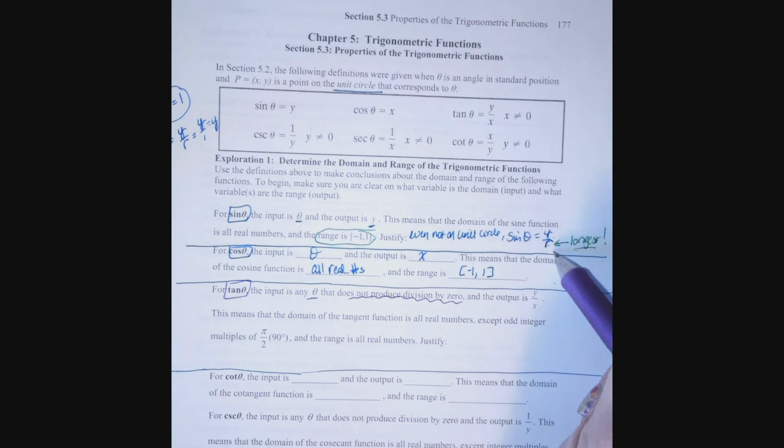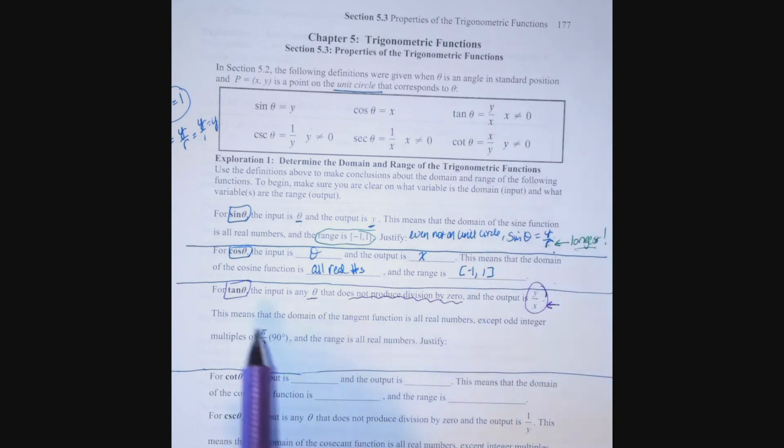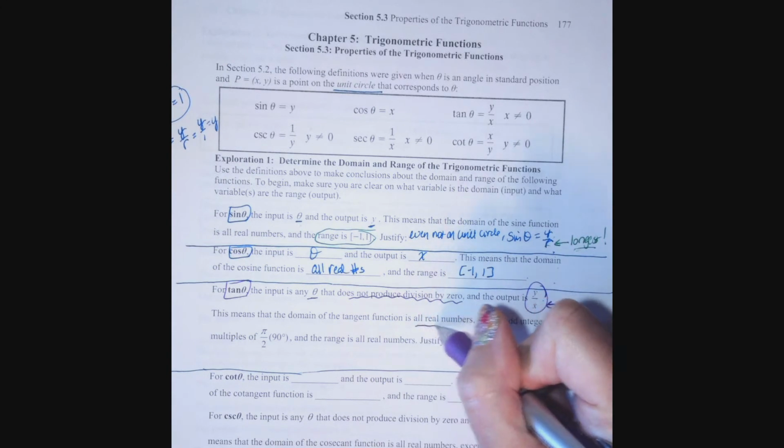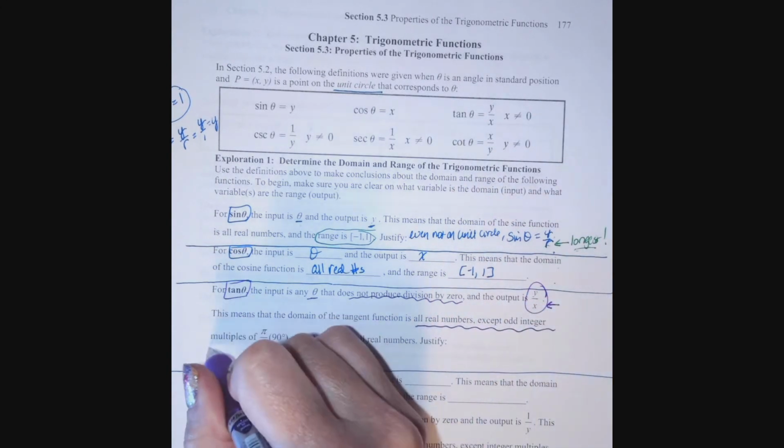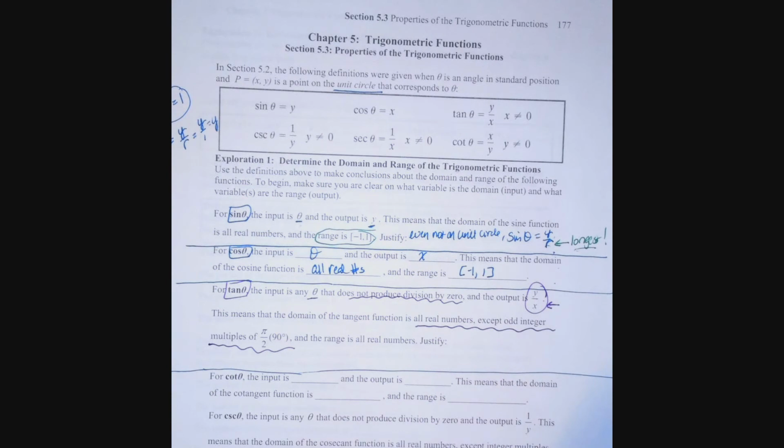Now the denominator is going to be x. We need to only use angles that do not give us a value of 0 for x. This means that the domain of my tangent function is limited. I have some restrictions. It's all real numbers except odd integer multiples of pi half, or 90 degrees.